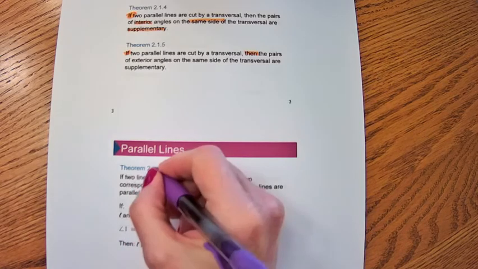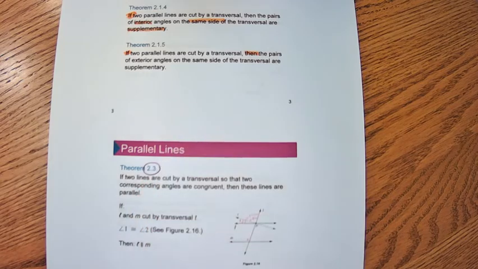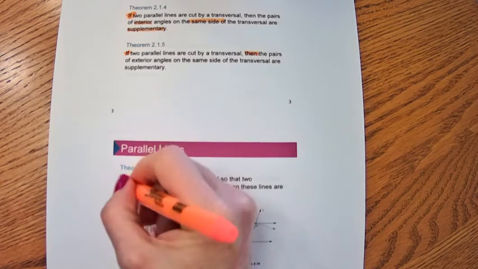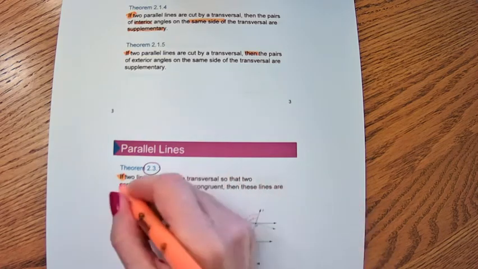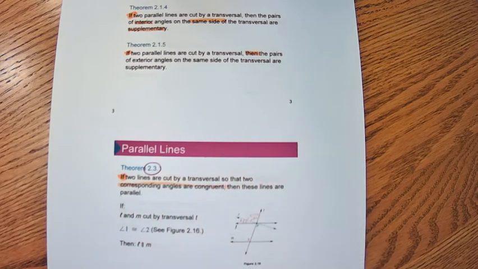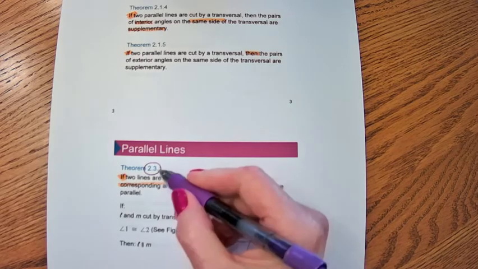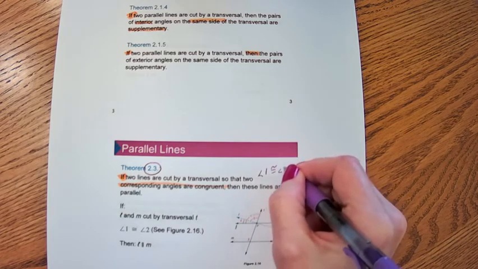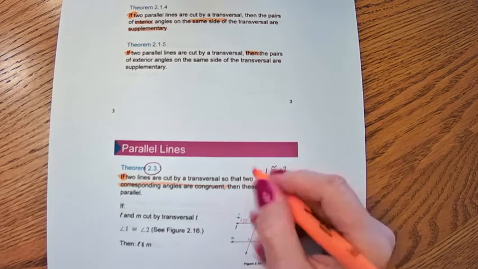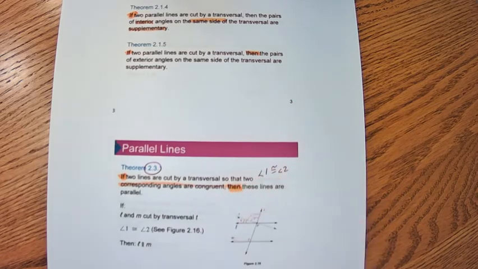So we're in section 2.3, and notice this is a new theorem, theorem 2.3.1. The condition for this theorem is if two lines are cut by a transversal so that the corresponding angles are congruent. So if you have lines and the angles are congruent, then the lines are parallel. So all of these theorems and postulates in this section are going to end with then the lines are parallel.